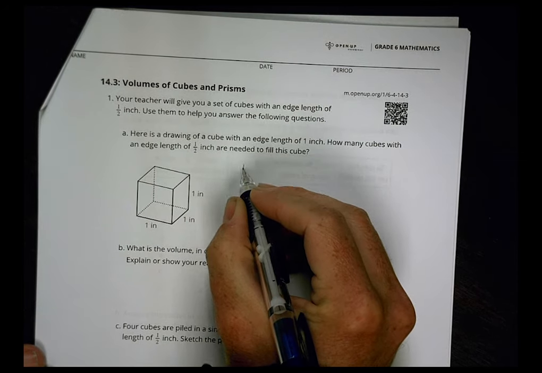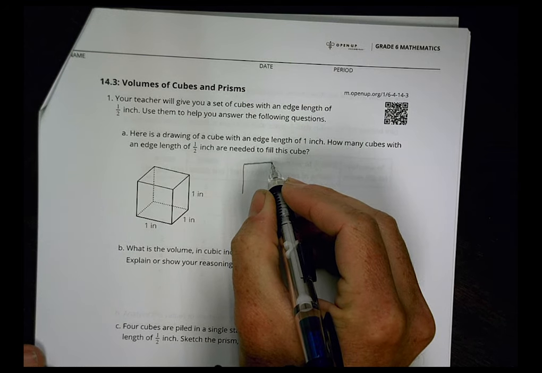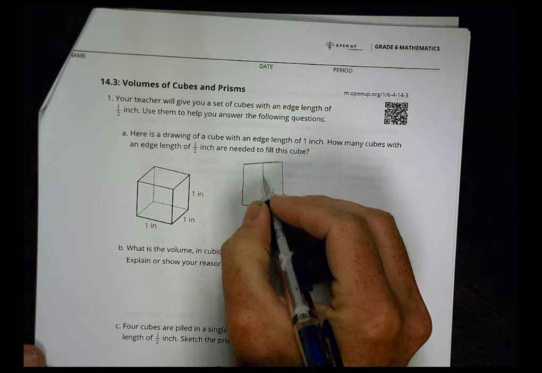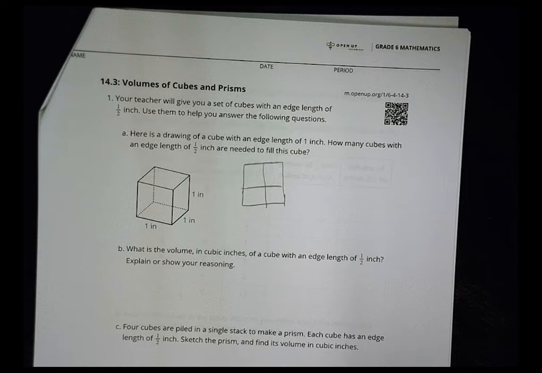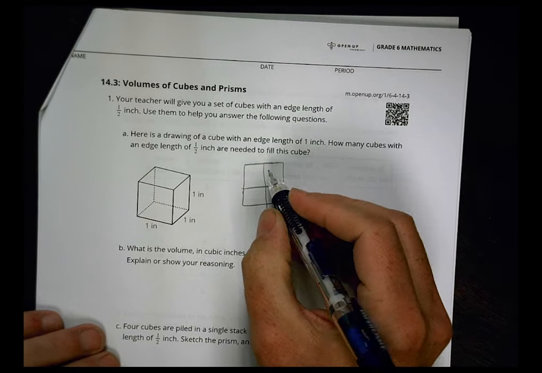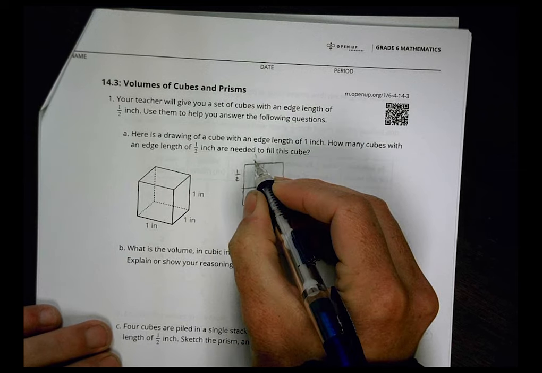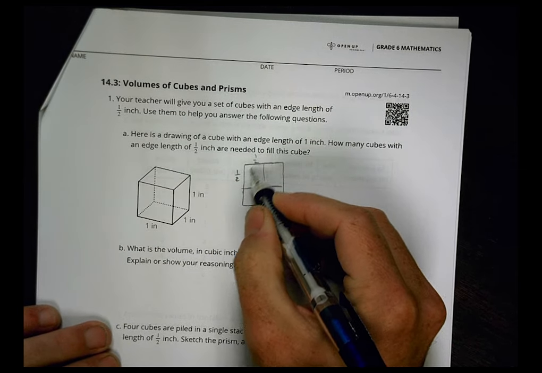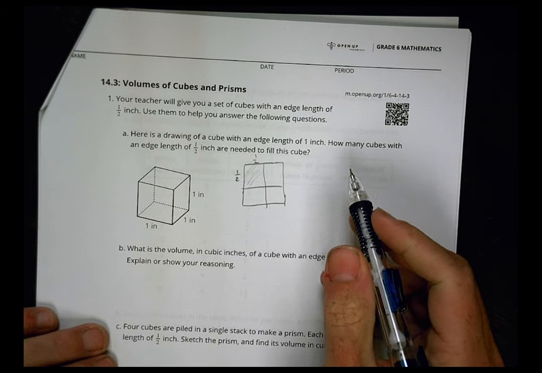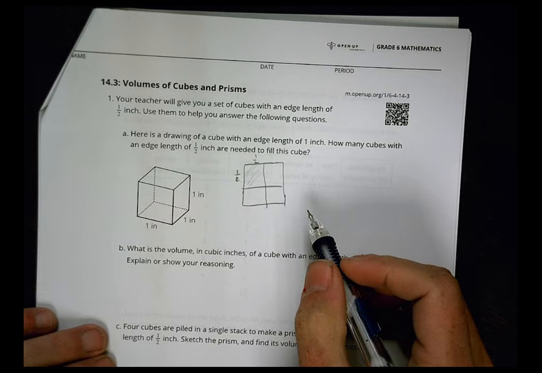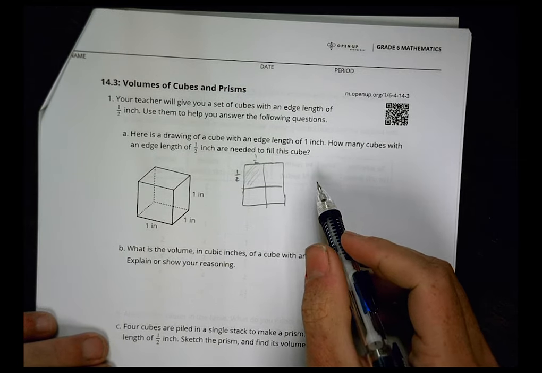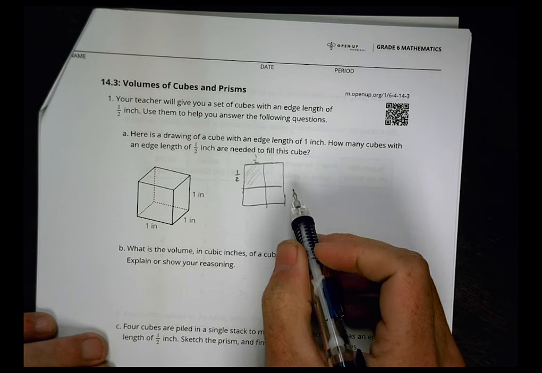So let's think back to before when we were doing the area. I'm going to pause there. We had the 1 inch square and we divided it into sections, a half and a half, and we knew we could get 4 inside that space. Okay? Now we're doing the same thing, but going 3-dimensional. We're looking at a cube instead of just a square. So we're talking about volume instead of area here. That's the idea.